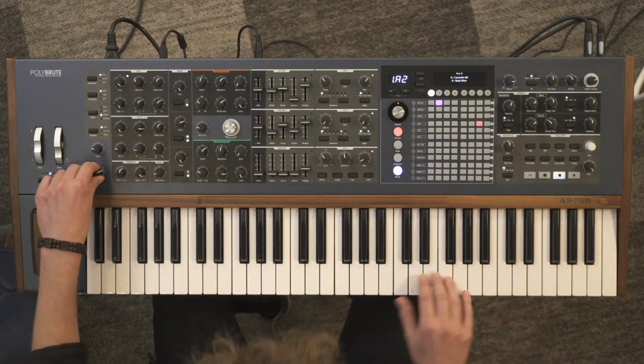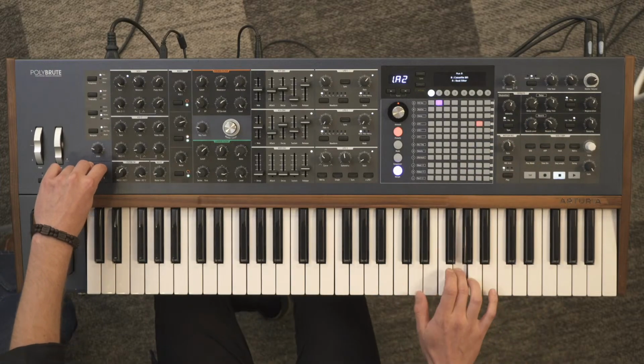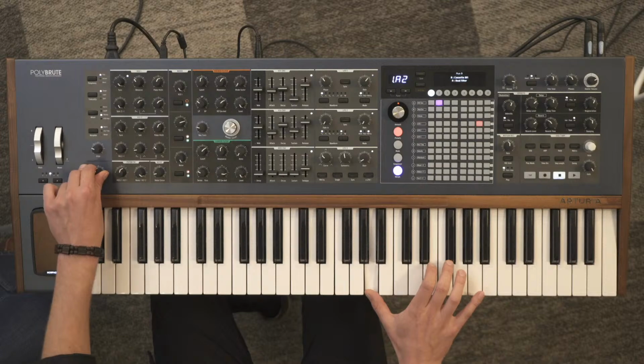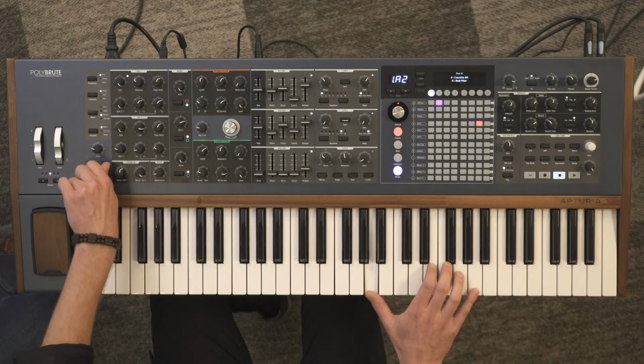Let's try another one. Each time you do this morphing, it's still usable. It's musical. That's one of the good things. I'm surprised. It's been a lot of work to get there, really.